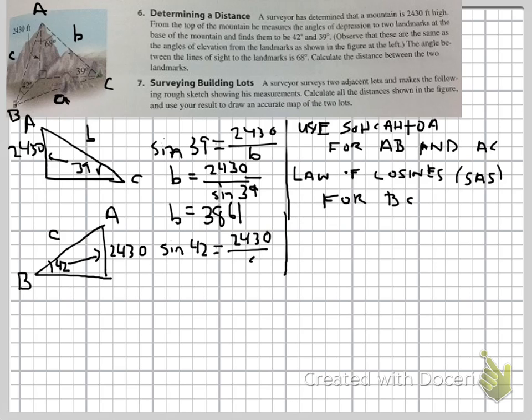Again, we multiply by little c and divide by sine of 42. We end up with this expression. They basically exchange places, sine 42 goes down here. And from there we get little c is equal to 3631.